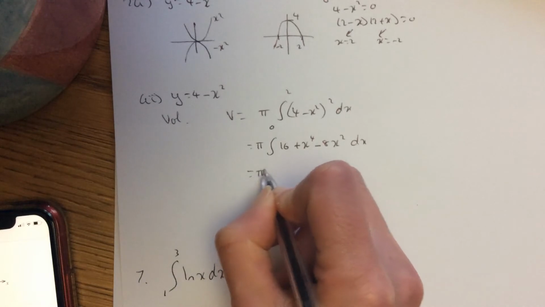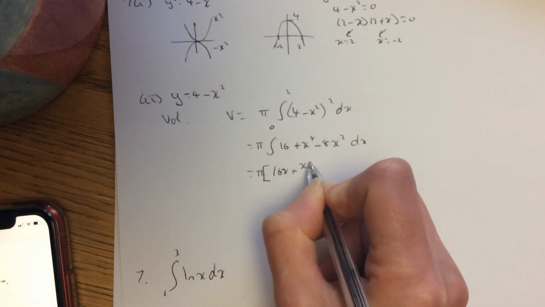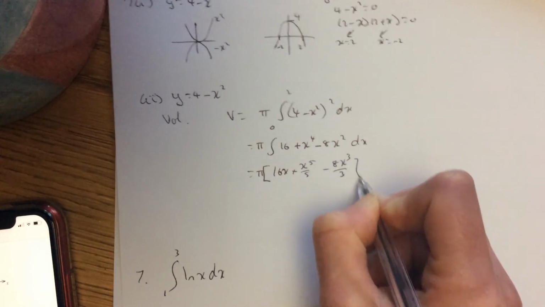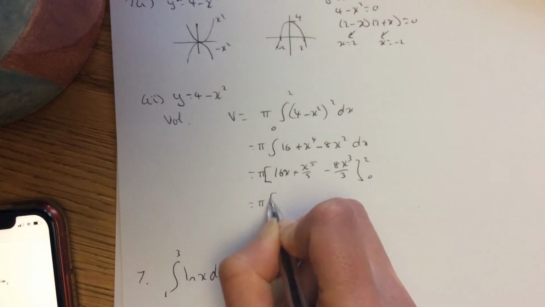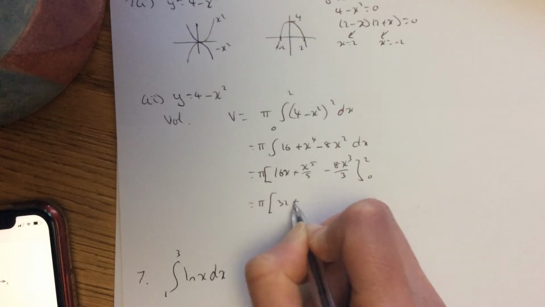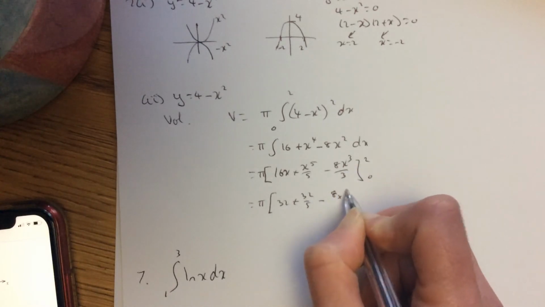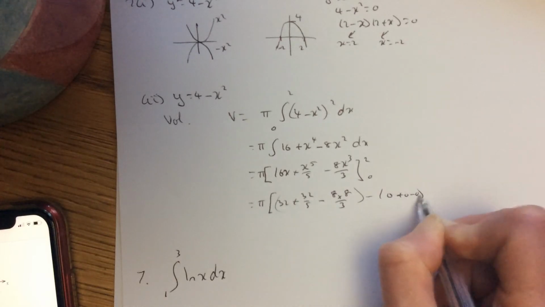So pi can just sit outside. So it's 16x plus x5 over 5 minus x3 over 3. And your limits are 2 and 0. So putting in your 2, you get 32 plus 32 over 5 minus 8 times 2 cubed is 8 over 3. Take away, and putting in 0 is all zeros.